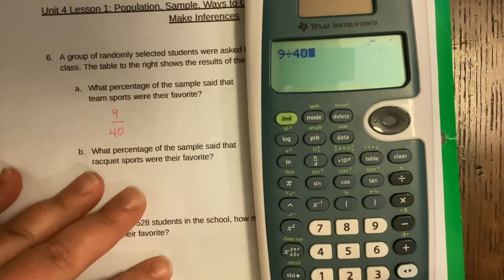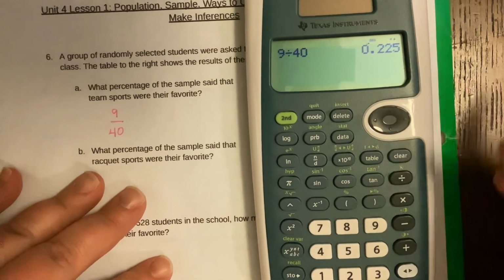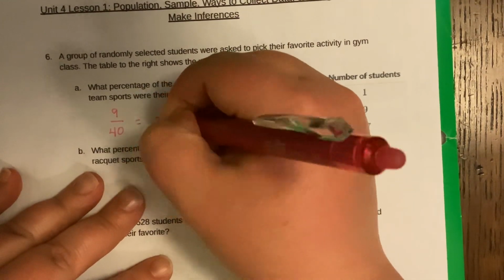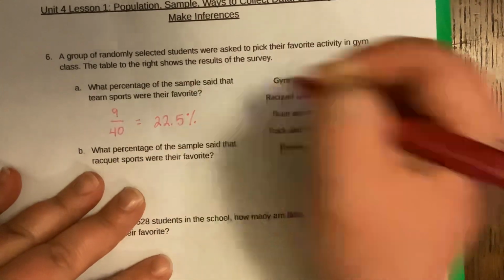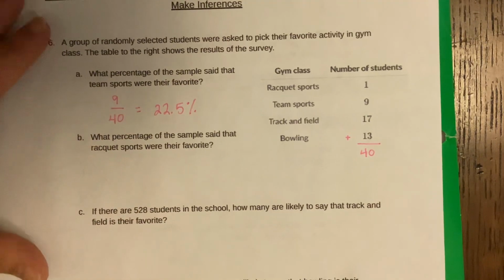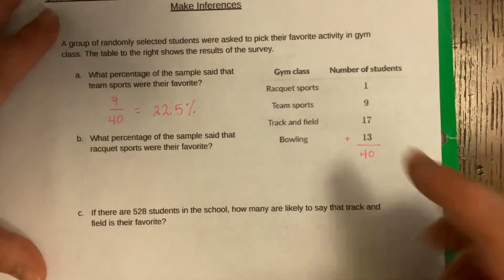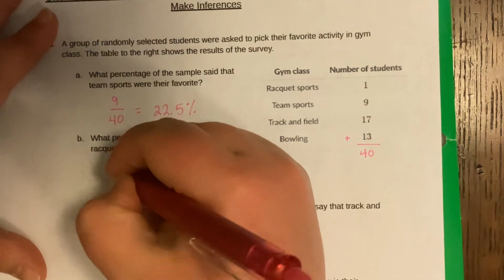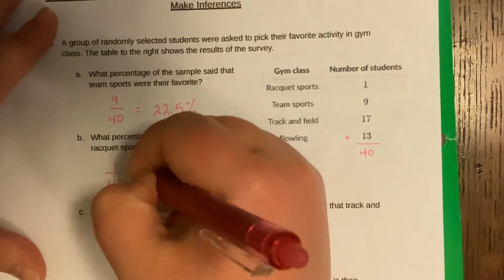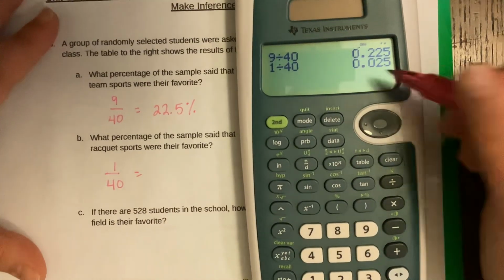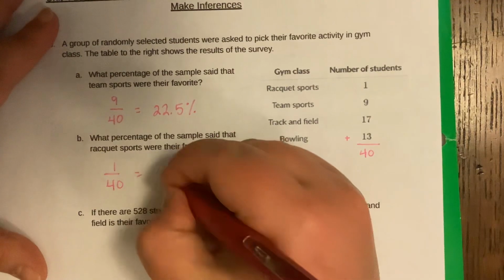9 divided by 40 times 100 is 22.5%. You could also put 23% here. That would be fine. All right, what percentage of the sample said that racket sports were their favorite? Only 1 out of the 40. So 1 out of 40 is 2.5%.